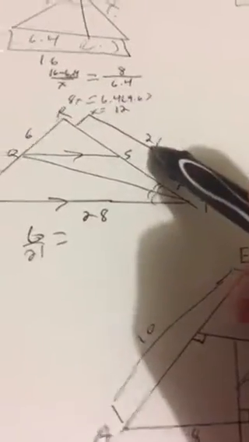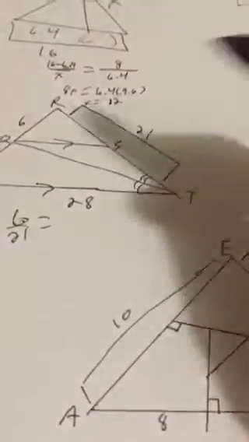So I'm going to find this one first. I have an angle bisector. I'm going to use the triangle angle bisector theorem, which should say that 6 over 21, so that segment over that leg, the entire leg, is equal to x over 28.